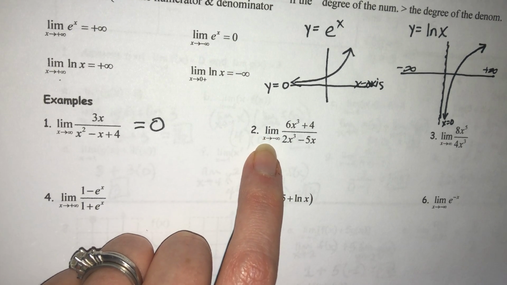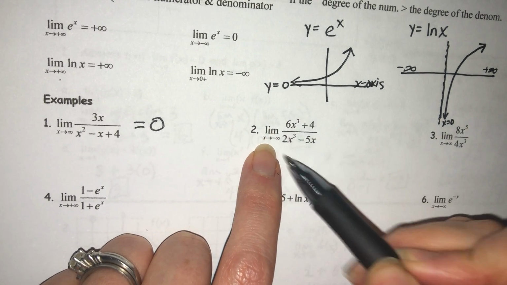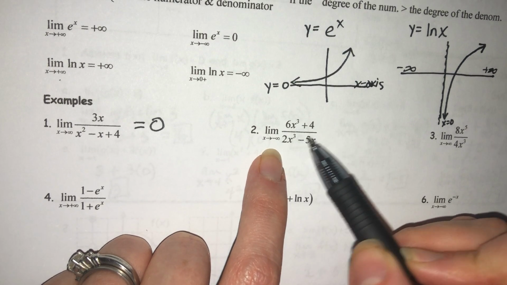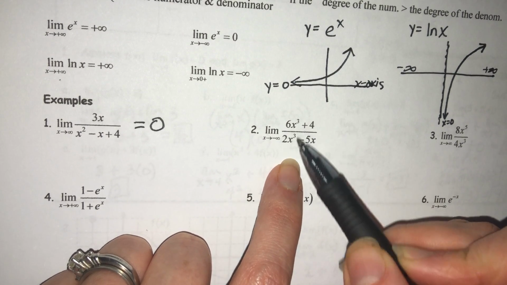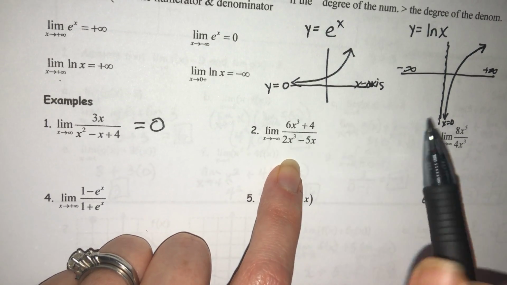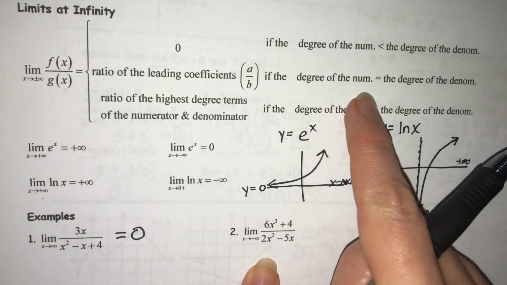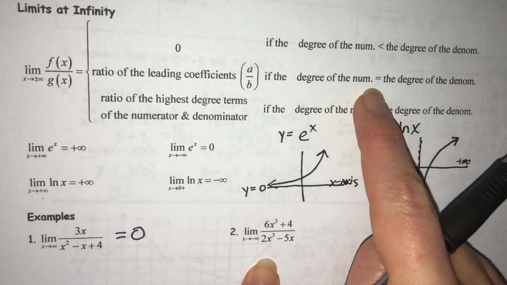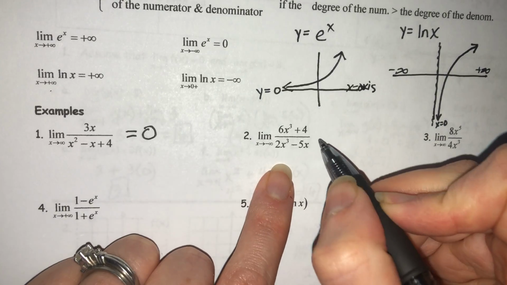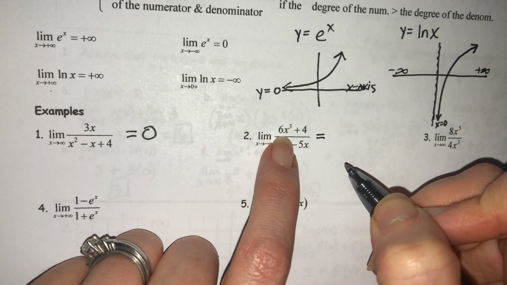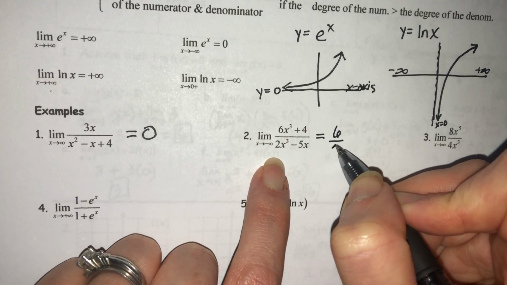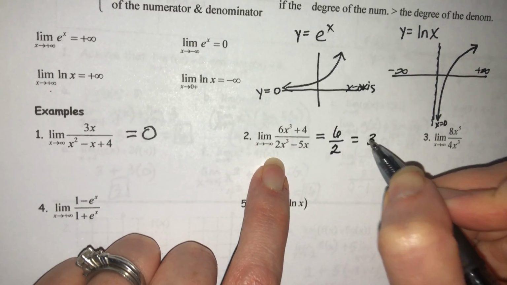Now, number 2. Again, we have a rational function. x is going to negative infinity. The highest power of x on the top and the bottom are the same. They're both x cubed. So, if the degree of the numerator and the degree of the denominator are equal, you take the ratio of the leading coefficients to be the answer for this limit. So, on the top, the coefficient is 6. On the bottom, the coefficient is 2. 6 divided by 2 equals 3.